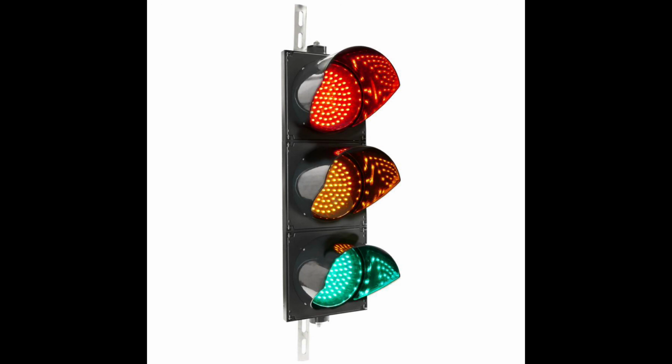Now in the next lesson we will be seeing how to control this entire traffic light controller using a push button switch.